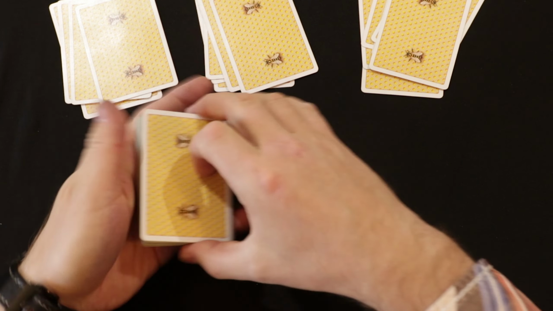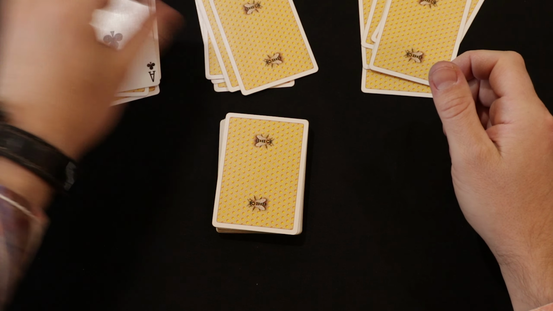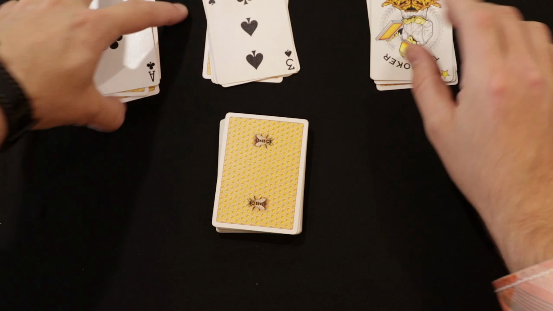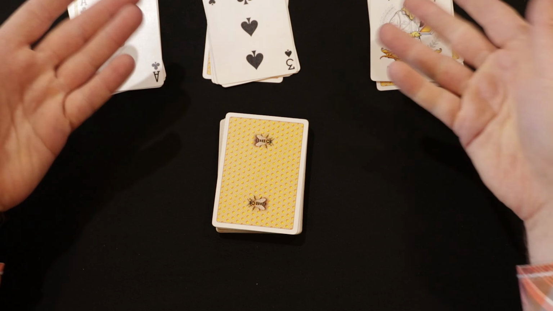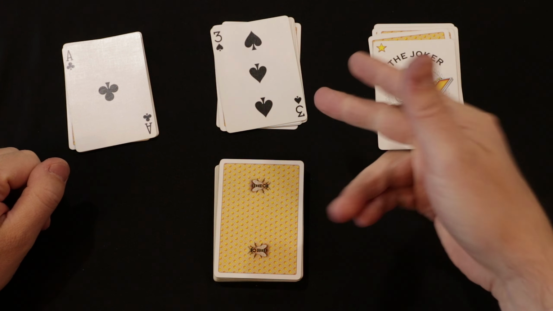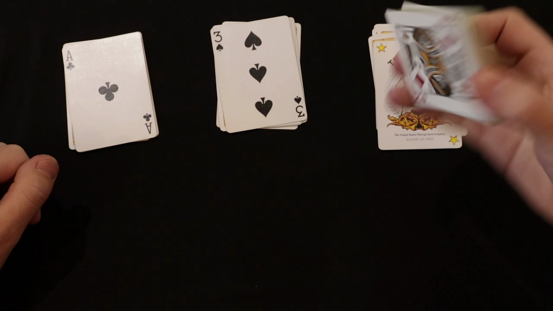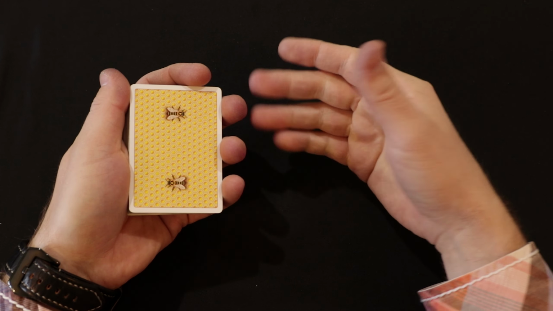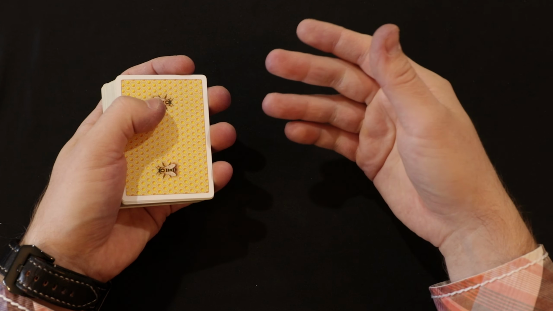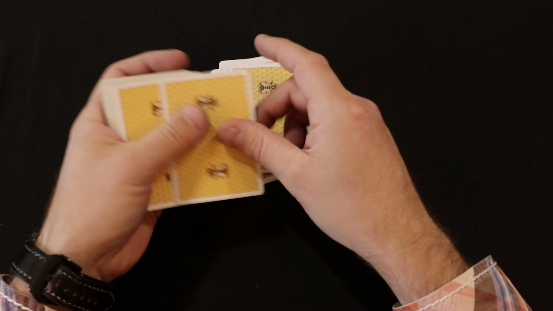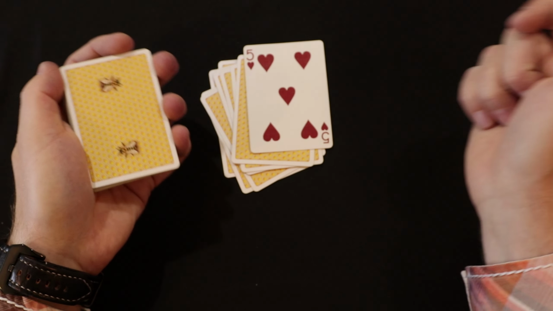When the spectator stops you, turn the top cards of each pile face up. Put these piles together, starting with the pile to your right. Tell the spectator that you need to find the 4th random card. To do this, have the spectator say a random number. For example, the number 10. Count out 10 cards and turn the 10th card face up.